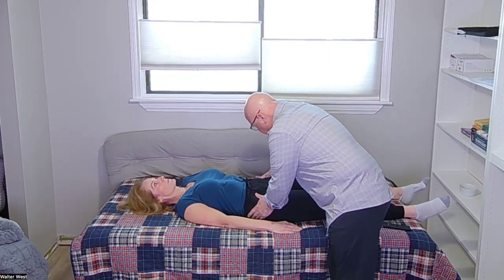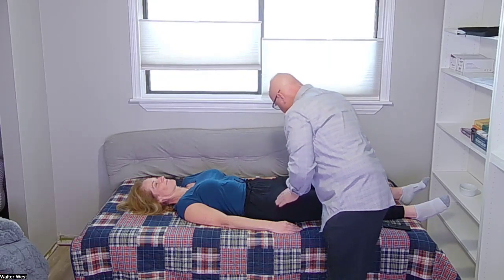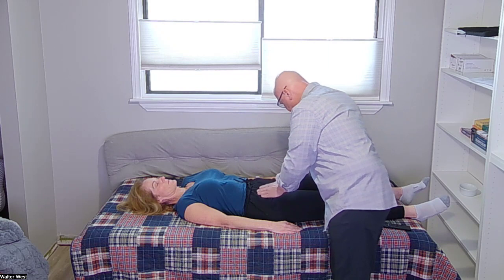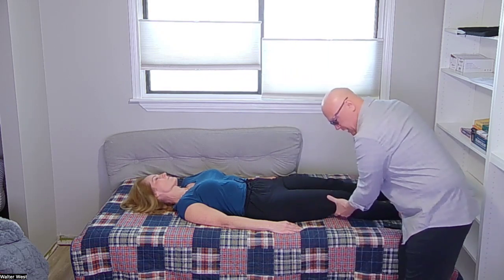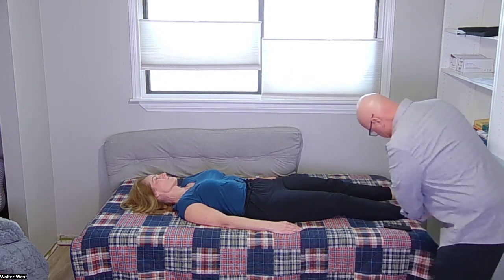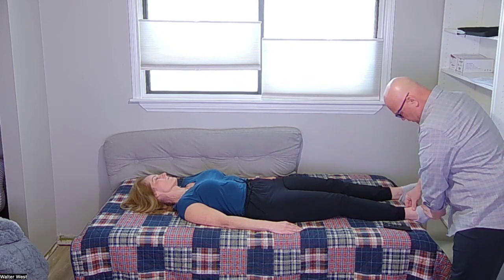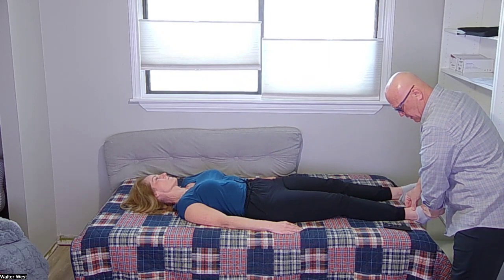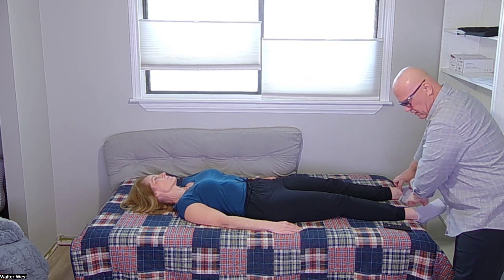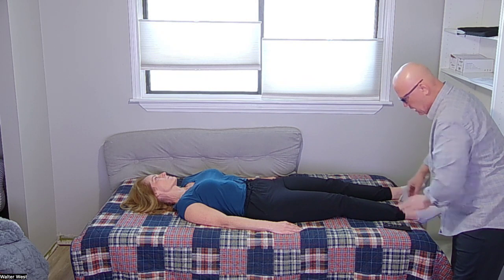Her hips are symmetrical. I could feel for femoral pulses again. I feel for popliteal pulses back here, pedal pulses down here, and then posterior tibialis pulses. And you do that on both sides, feeling for strength and seeing if there's a difference or not.